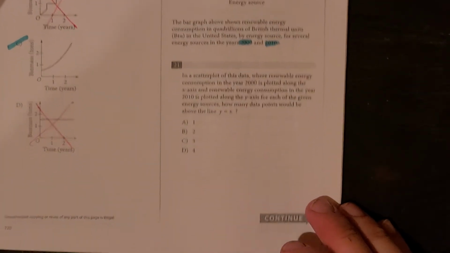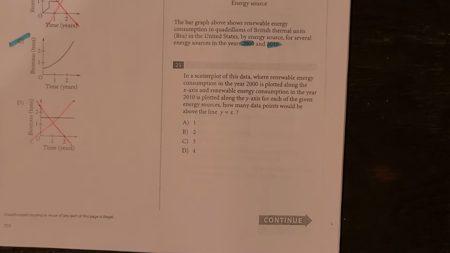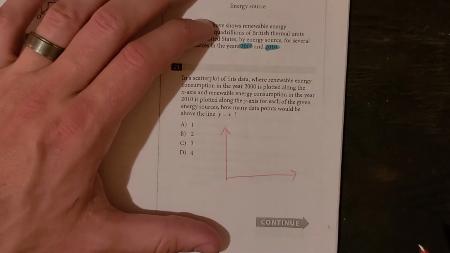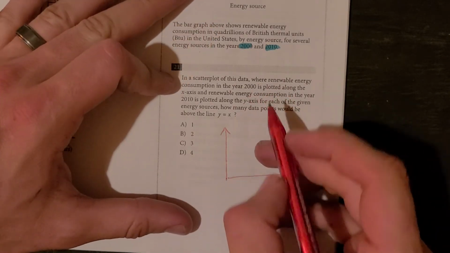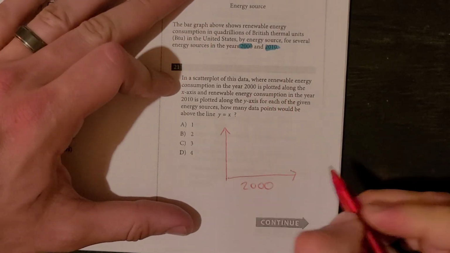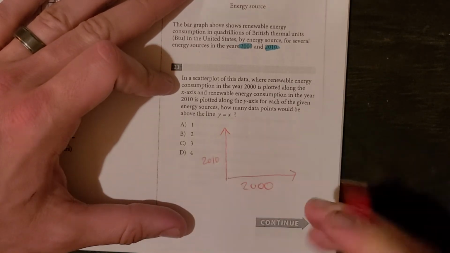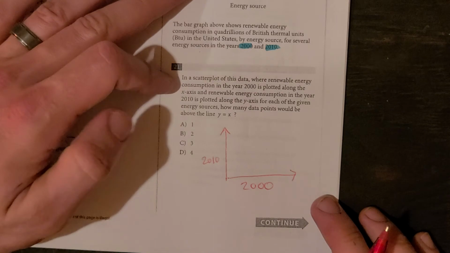Now we're going to use that information to answer question 21. In a scatter plot of this data, where renewable energy consumption in the year 2000 is plotted along the x-axis, and then 2010 is plotted along the y-axis. Okay, pause before I go any further. Scatter plot's just a graph, right? So it says 2000, so all of the information for the year 2000 is on the x-axis. All of the information for 2010 is on the y-axis, okay?